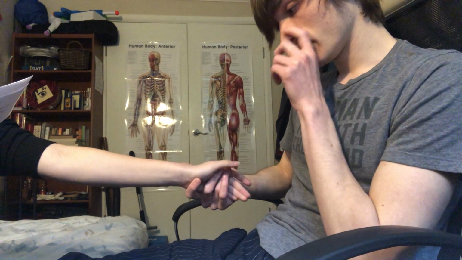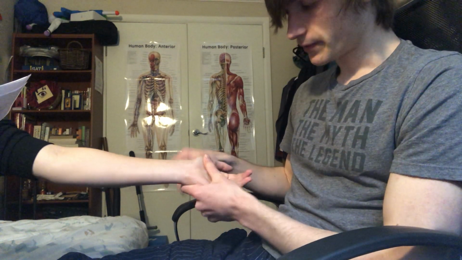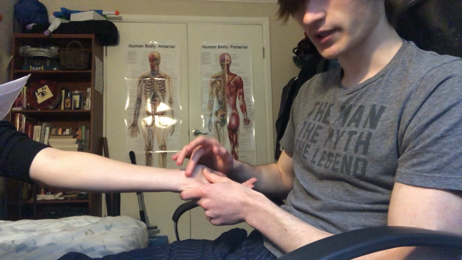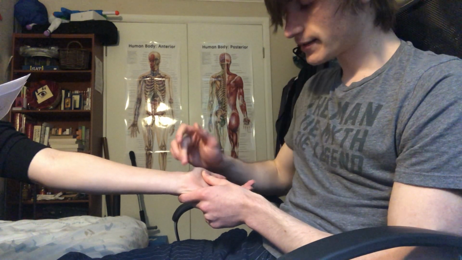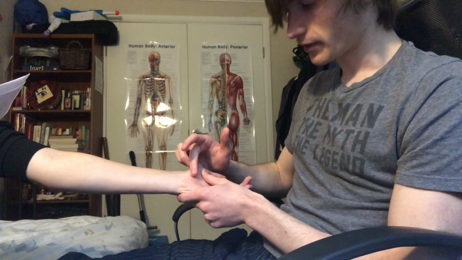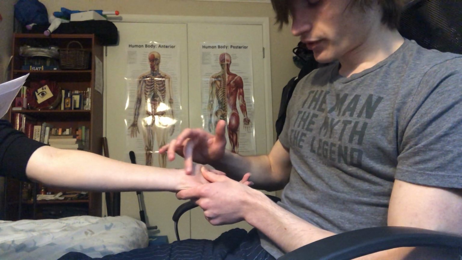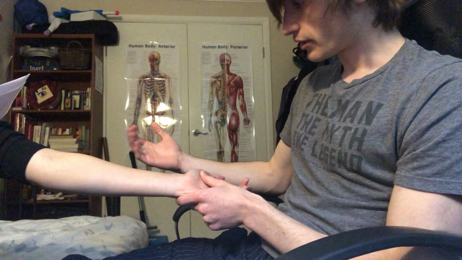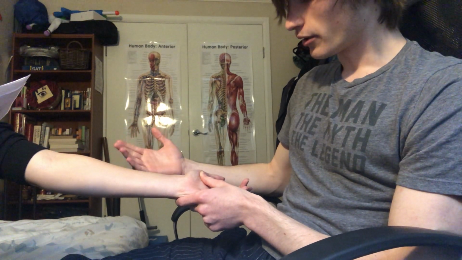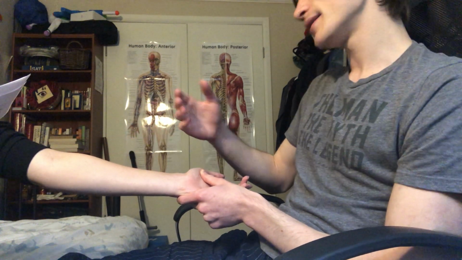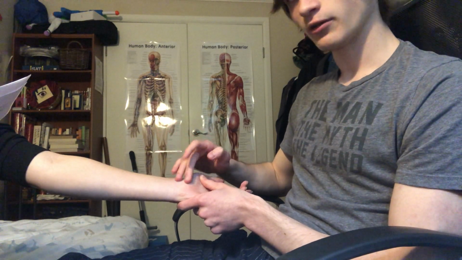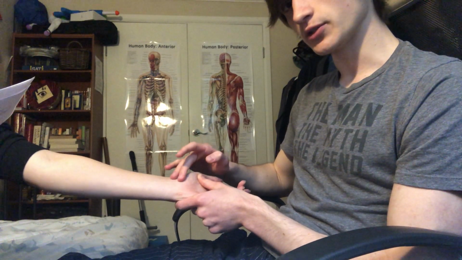Carpal tunnel. The carpal tunnel is going to be bound down by the transverse ligament and the flexor retinaculum, and we're going to have the median nerve going down the carpal tunnel. So when the flexor digitorum longus gets inflamed or irritated, that's when the median nerve gets pinched and we have carpal tunnel syndrome.